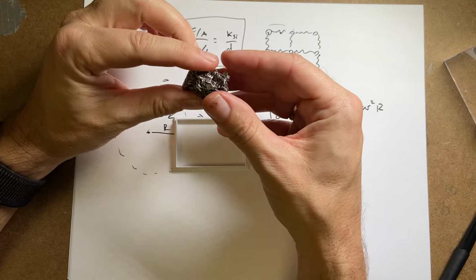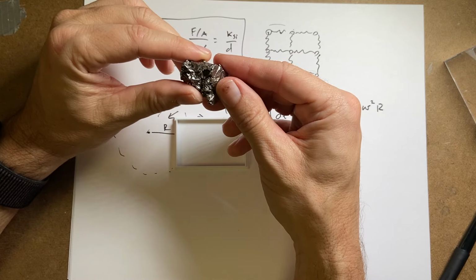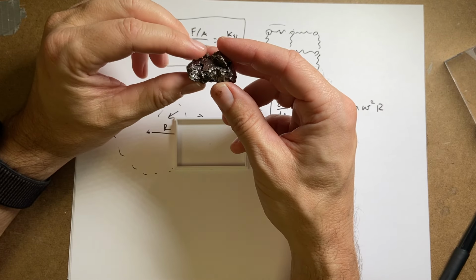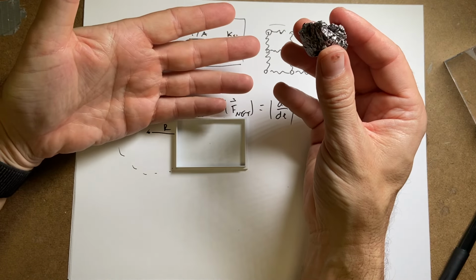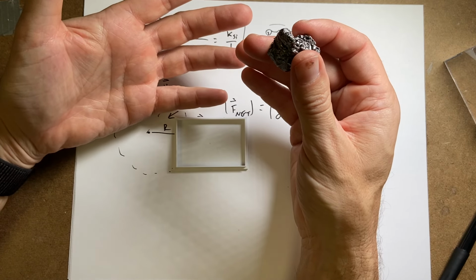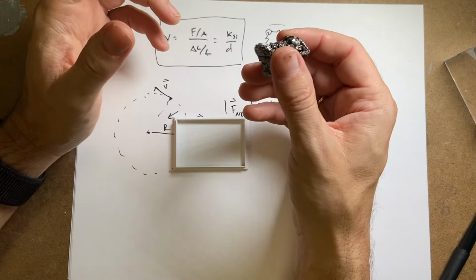Thinking of holding this thing that was in space, it's just amazing. Now, it's actually not. My hand was in space too, right? Most of the stuff in my hand is made from an exploding star.